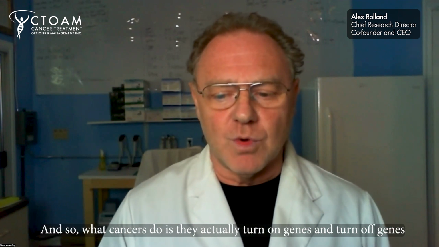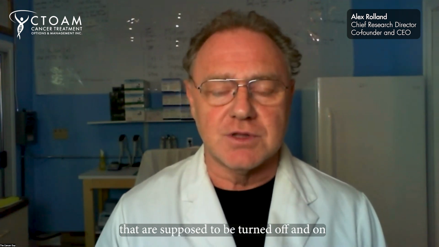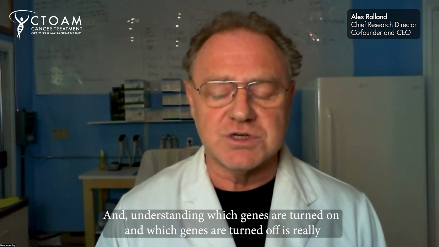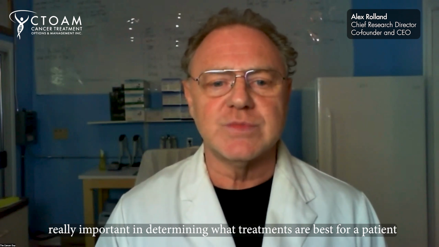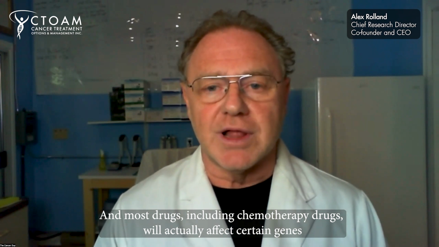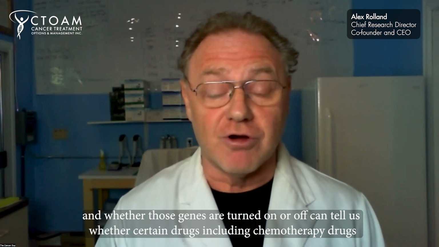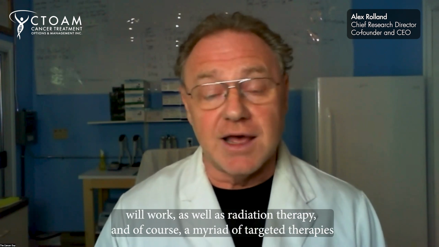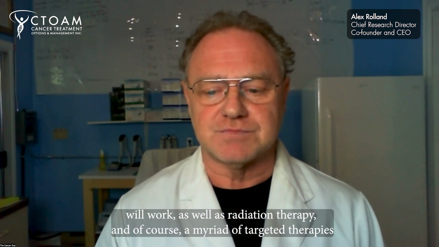And so what cancers do is they actually turn on genes and turn off genes that are supposed to be turned off and on. Understanding which genes are turned on and which genes are turned off is really important in determining what treatments are best for a patient. As you know, most drugs, including chemotherapy drugs, will actually affect certain genes. And whether those genes are turned on or off can tell us whether certain drugs, including chemotherapy drugs, will work, as well as radiation therapy, and of course a myriad of targeted therapies.